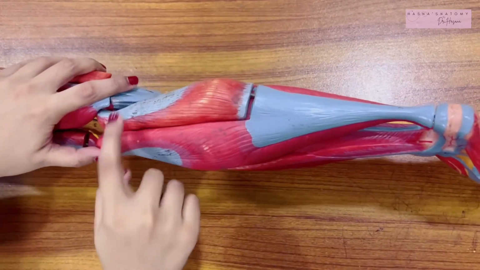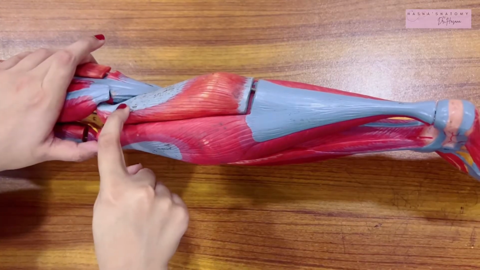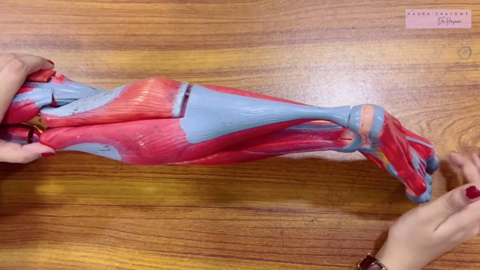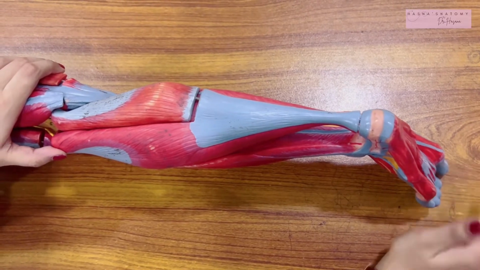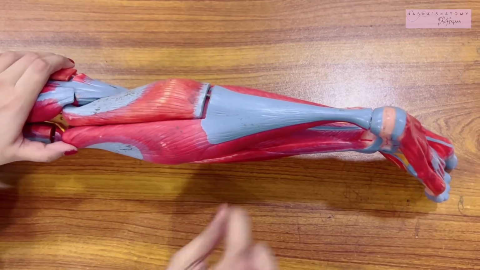So here you can see the 2 heads of the gastrocnemius. There's the medial head, and there's the lateral head. To detect the medial and lateral, you can always refer to the toes. The medial toe, the great toe, is always the medial side, and the little toe is the lateral side. So I know this is the medial head, this is the lateral head of the gastrocnemius.